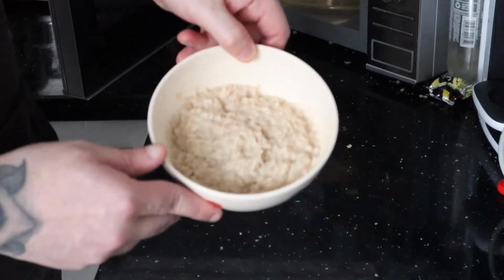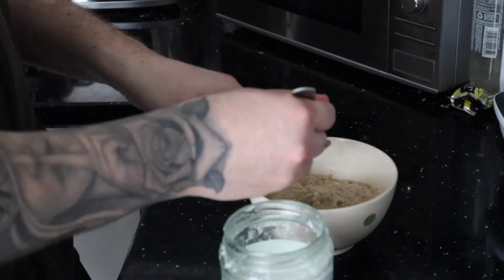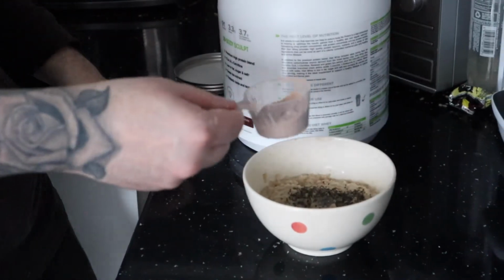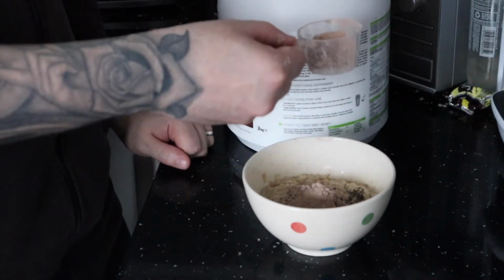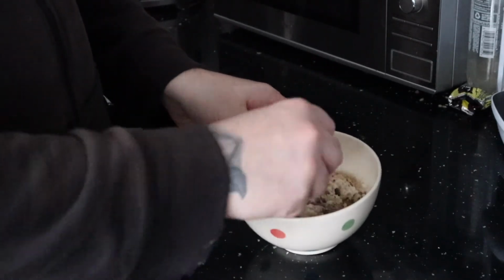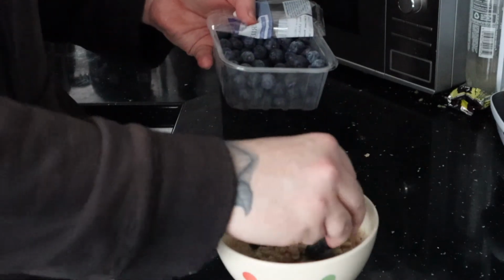Okay, coconut oil. And chia seeds. Chocolate protein. Mix it up. Mix off with blueberries.